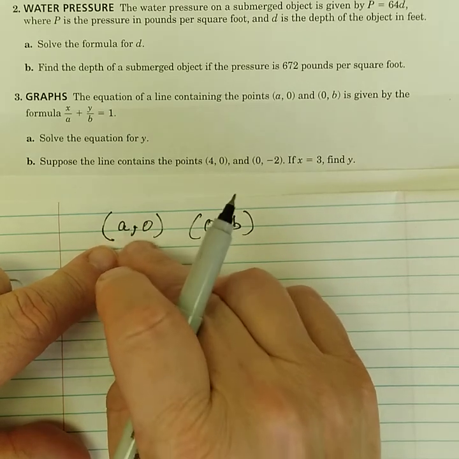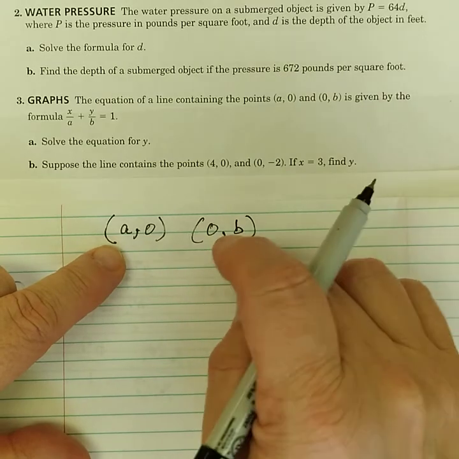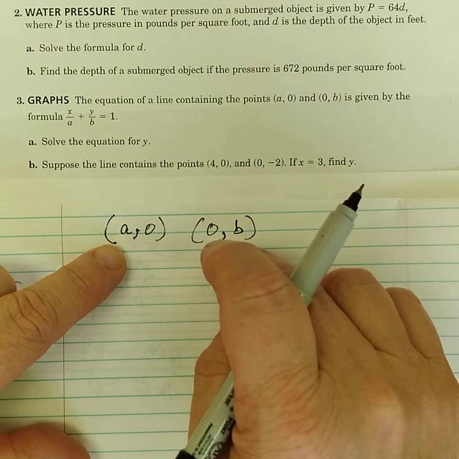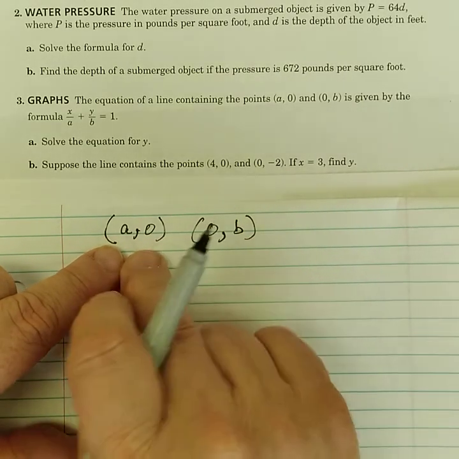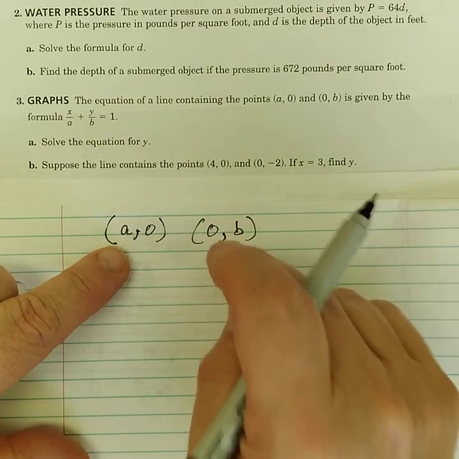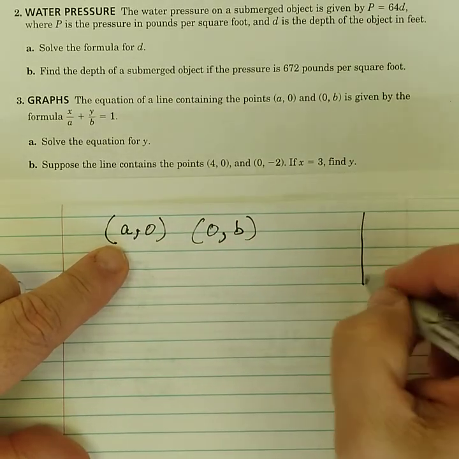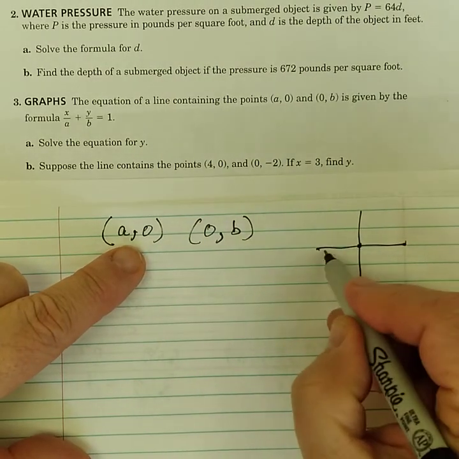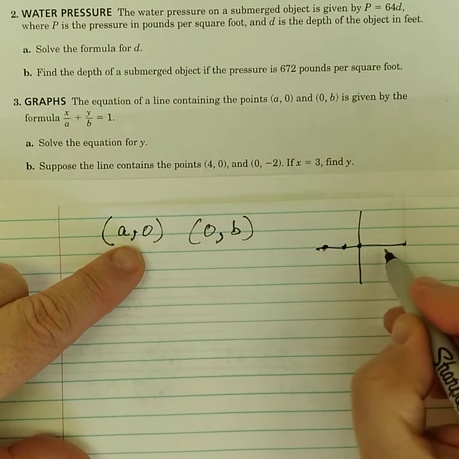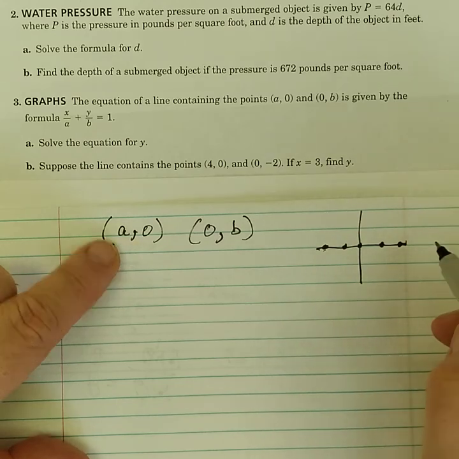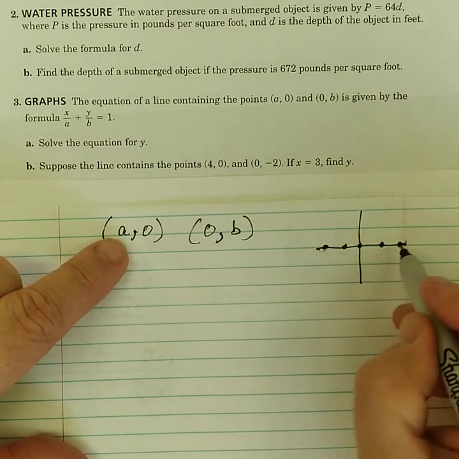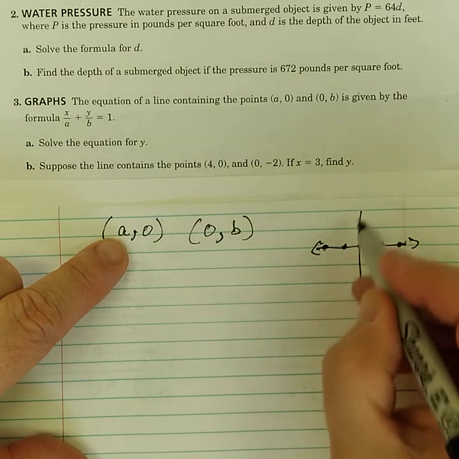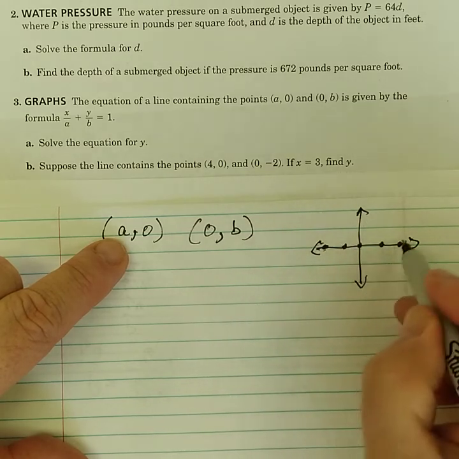So this would be the x-intercept. Because when you have a coordinate plane, if the y value is 0, then whatever a is, that's where the point would be on the x-axis. So when y is 0, that's the x-intercept.